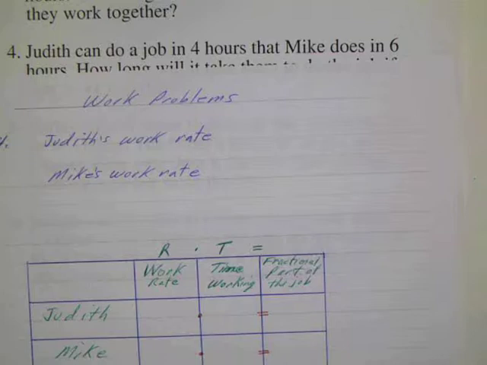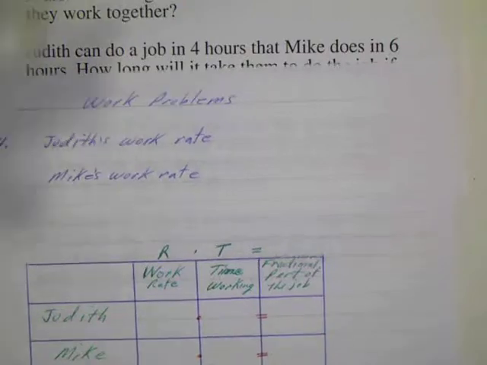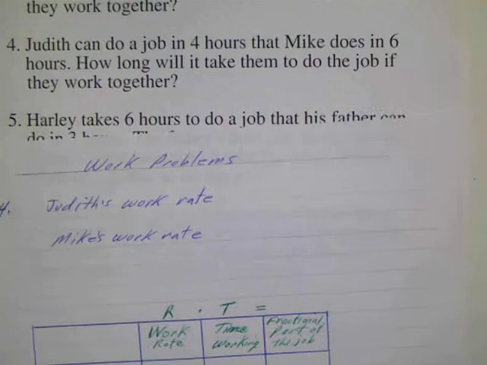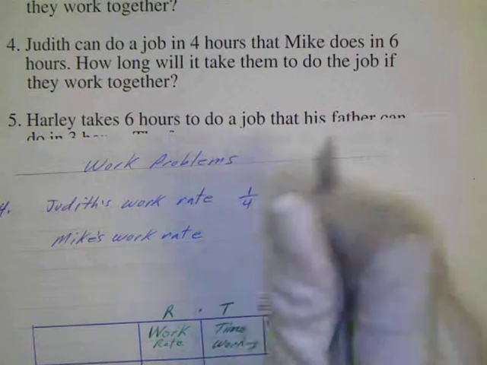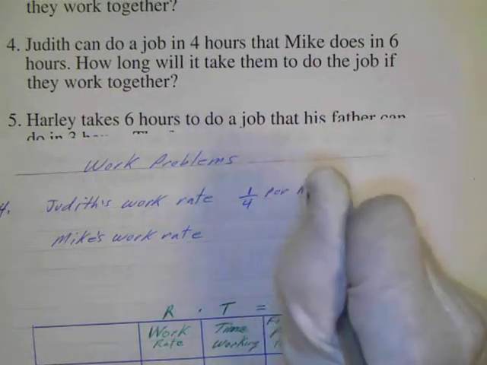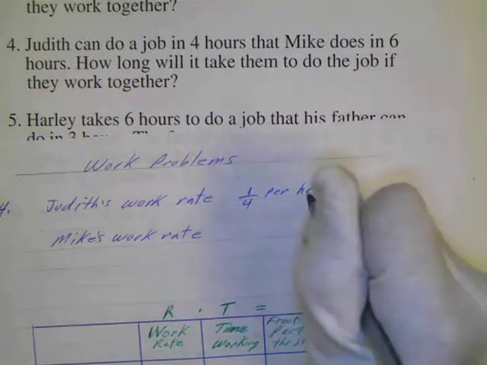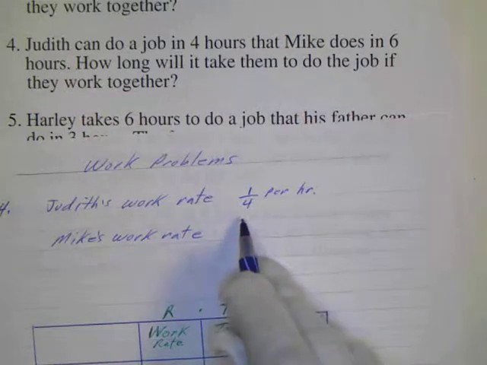In 3 hours, she'd do 3/4 of the job, because she'd work 3 of the 4 hours. It takes her 4 hours to do the whole job. So how much of the job could she do in 1 hour? She'd do 1/4 of the job. That's her work rate: 1/4 of the job per hour. In 2 hours, she'd do 2/4, in 3 hours, 3/4, in 4 hours, 4/4, or the whole job.